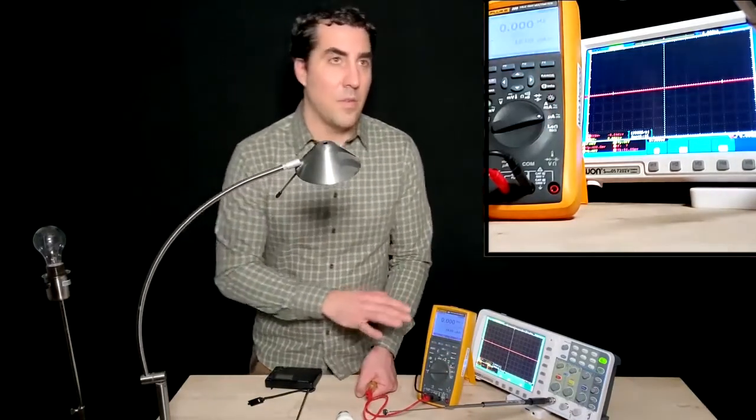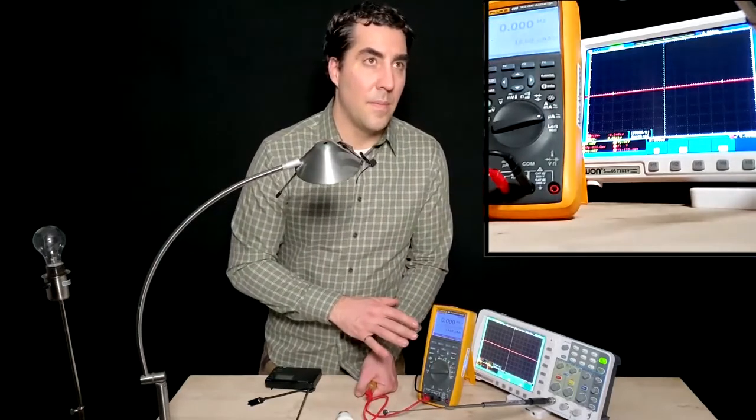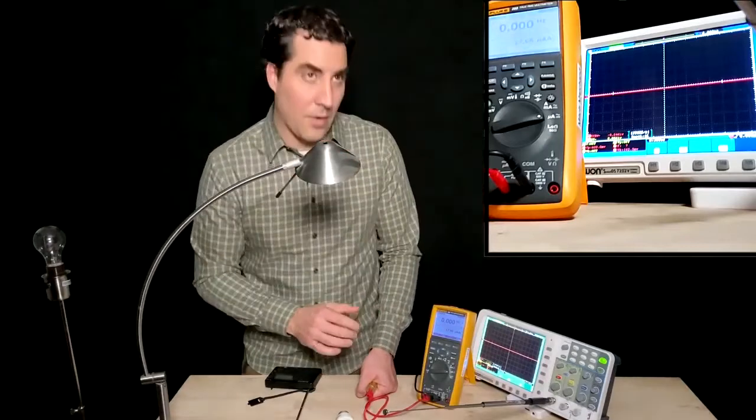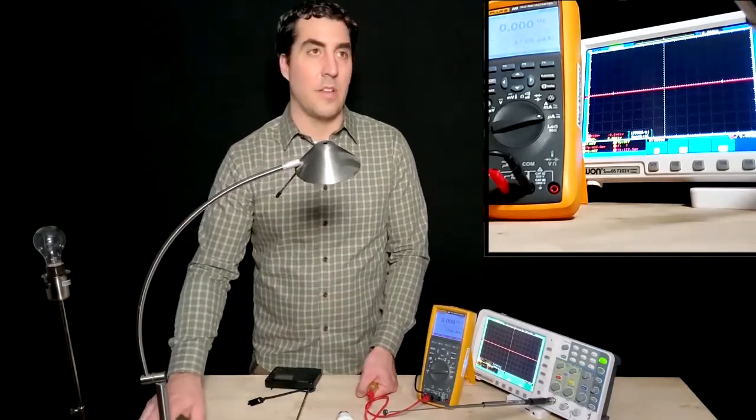And I have about 17 microamps or 18 microamps. So I'm just going to turn on the lamp.